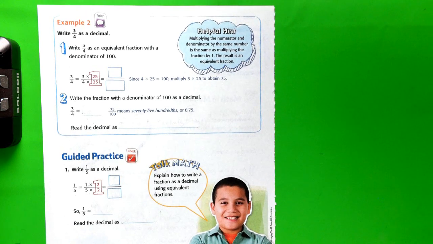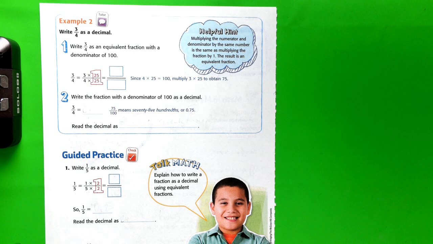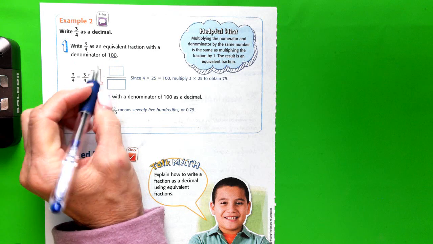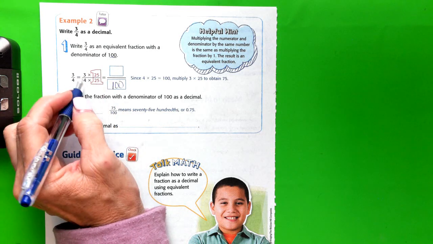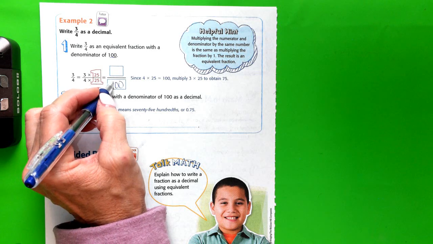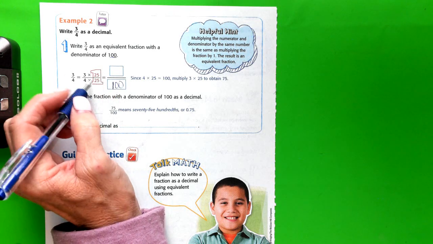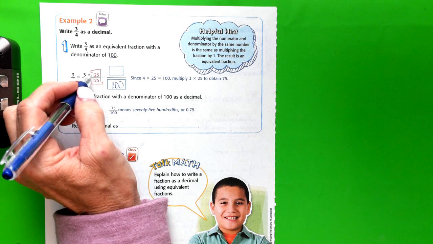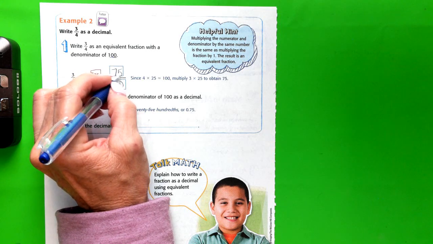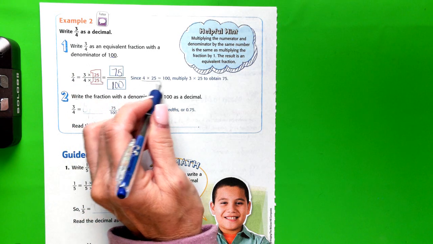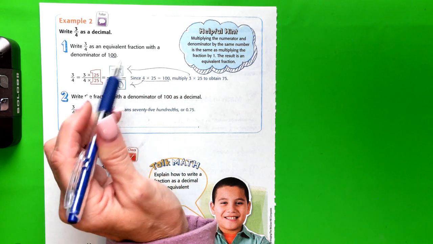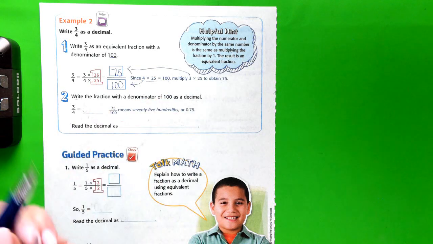Example number 2. We're going to write 3/4 as a decimal. Only this time, they tell us that we're going to use a denominator of 100. Okay, so clearly 4 times 25 is going to get us 100. So 4 times 25 gets us our 100 pennies, right? Okay, so we're going to multiply the numerator times 25 as well. And we know that 3/4 is 75. And here they showed us that multiplication. 4 times 25 is 100. 3 times 25 is 75.